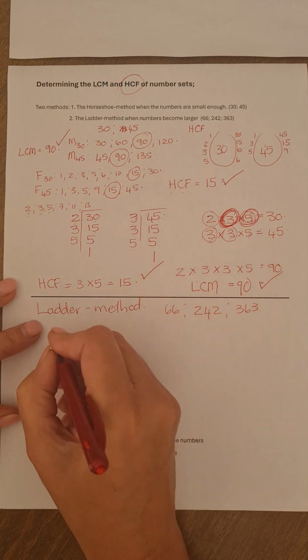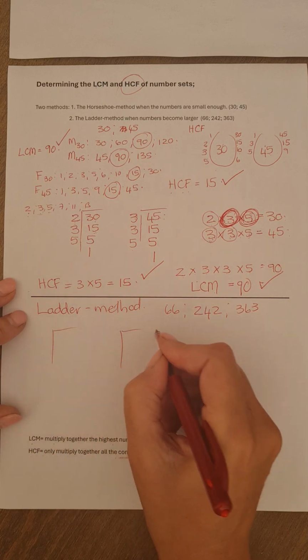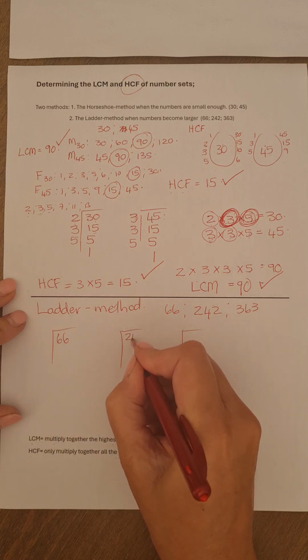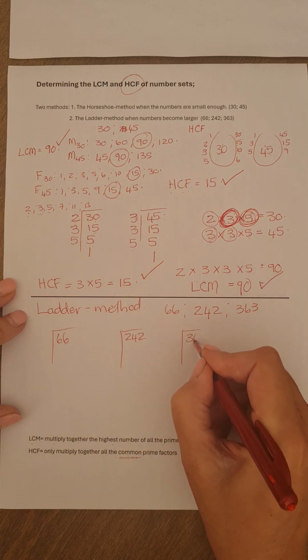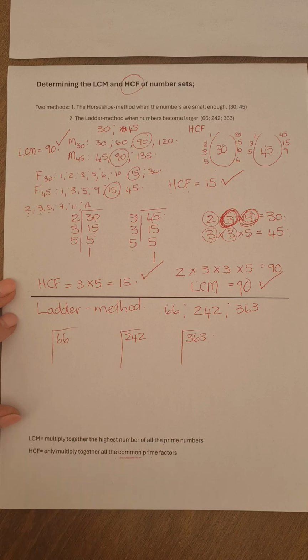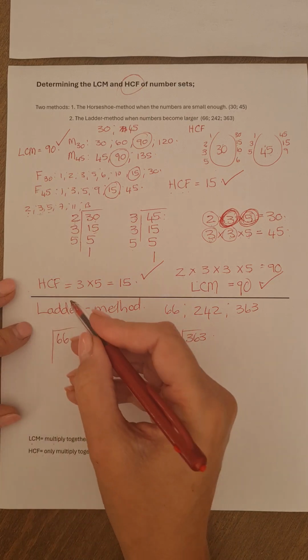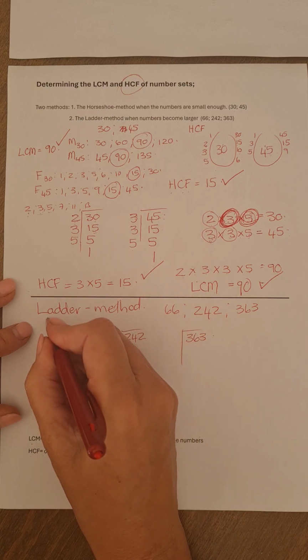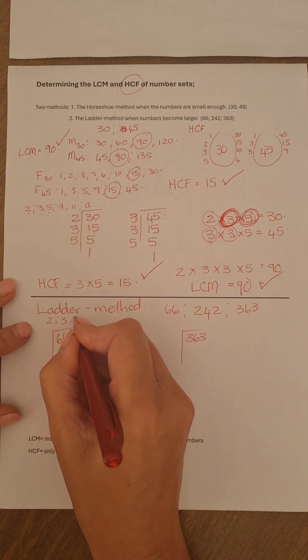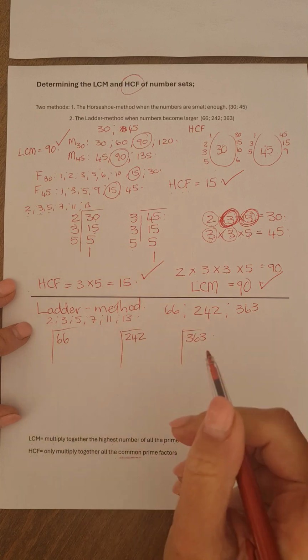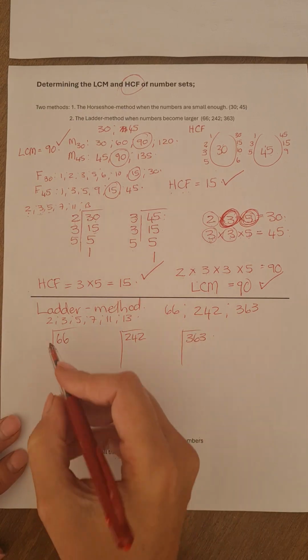So, start off: first one, second one, third one, 66, 242, and 363. And now I start once again with my prime numbers, because ladder method and prime numbers go together. So my prime numbers are 2, 3, 5, 7, 11, 13. Just stop there.